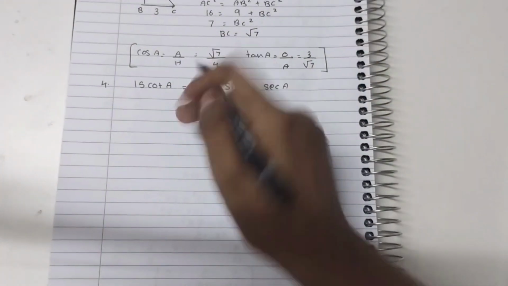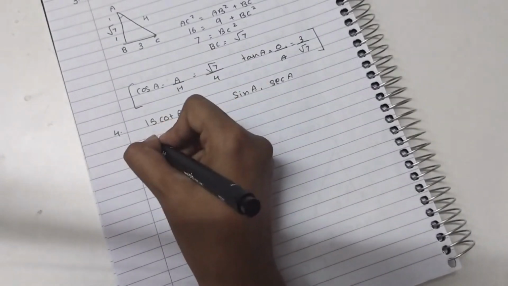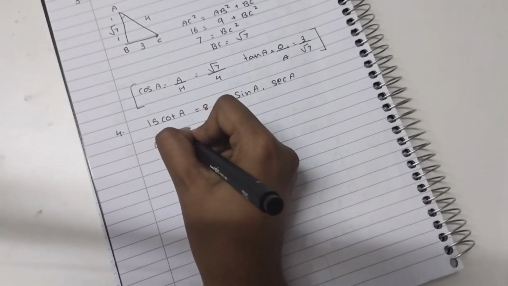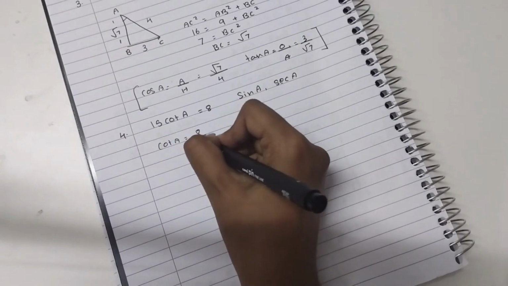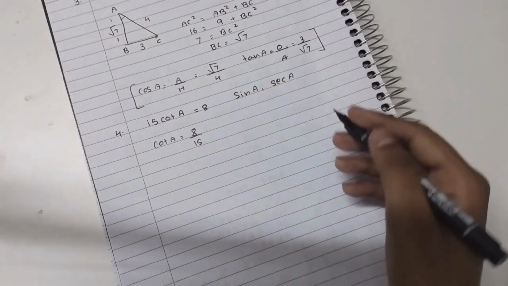In the fourth question, they've given 15 cot A is equal to 8, and we need to find sine A and secant A. So since 15 cot A is in multiplication, we need to isolate cot A. So we can say that cot A is equal to 8 over 15, as when 15 is in multiplication and brought over to the right-hand side, it becomes division.